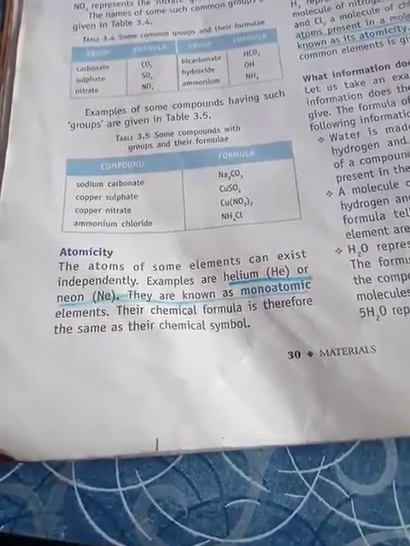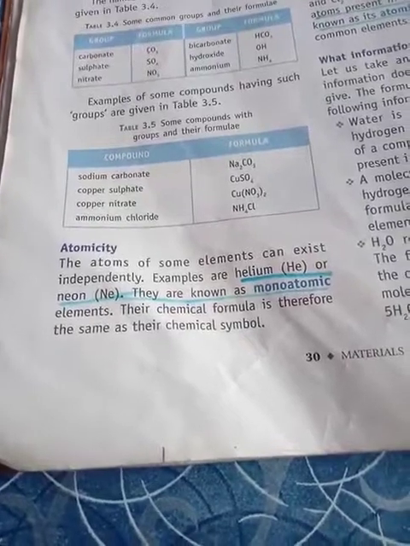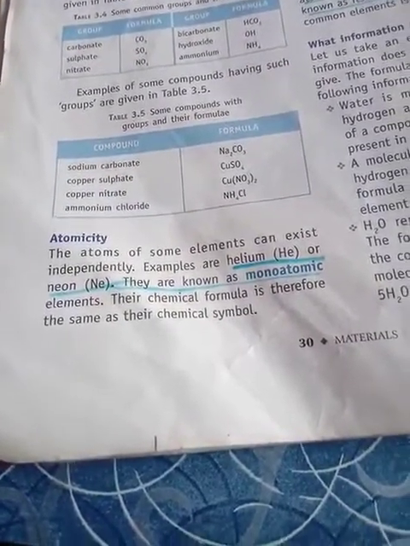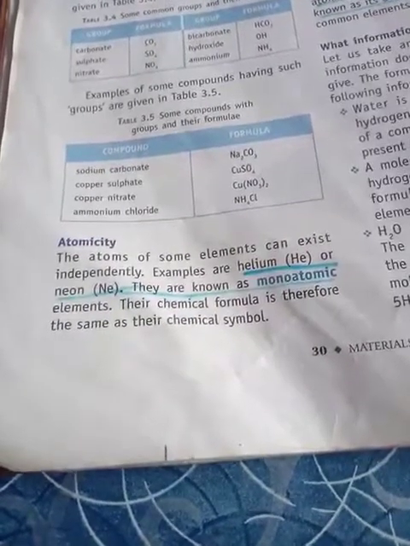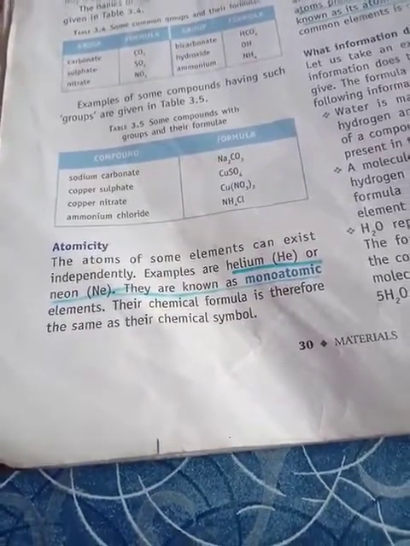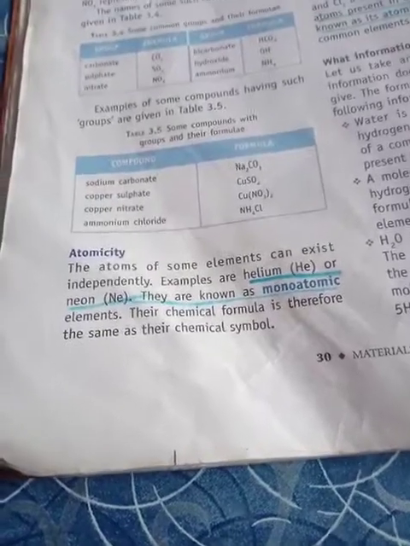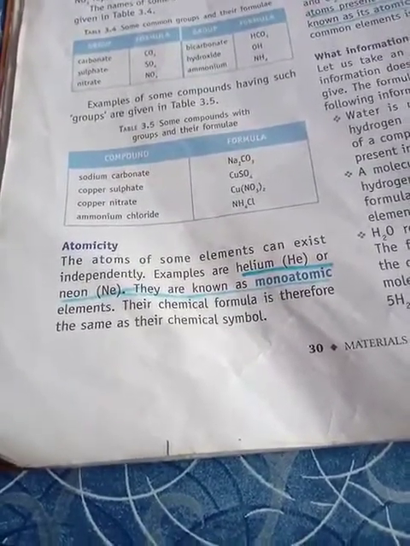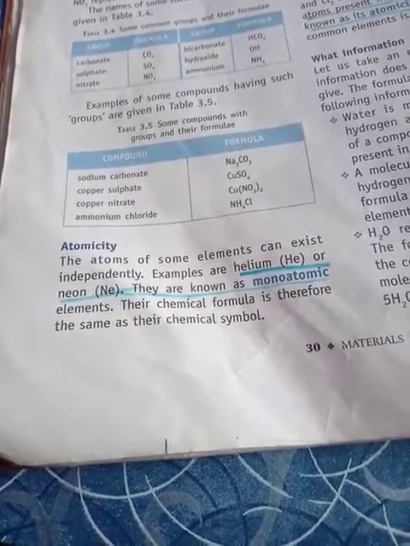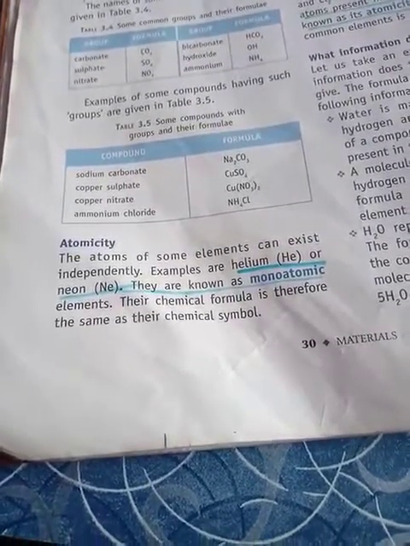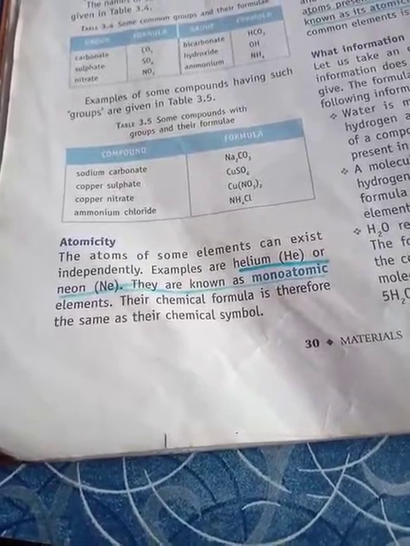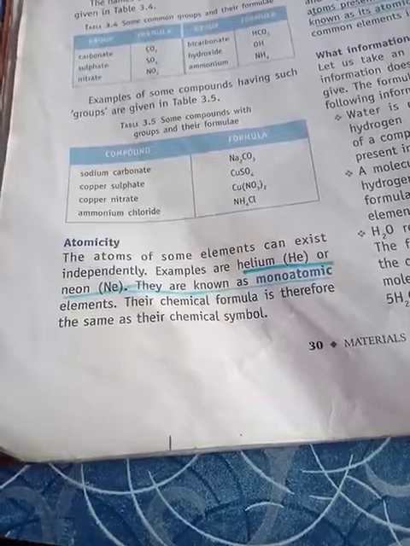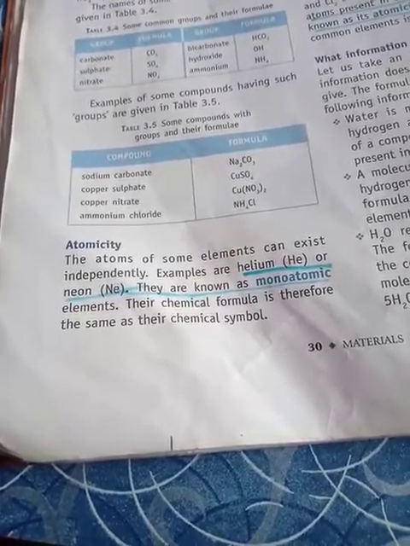Now let us learn about atomicity. The number of atoms of an element that join together to form a molecule of that element is known as the atomicity of that molecule. Depending upon the atomicity, molecules of elements can be divided into four categories. First is monoatomic molecule, second is diatomic molecule, third is triatomic molecule, and fourth is polyatomic molecule. But in this chapter, we will be studying two categories, that is monoatomic molecule and diatomic molecule.